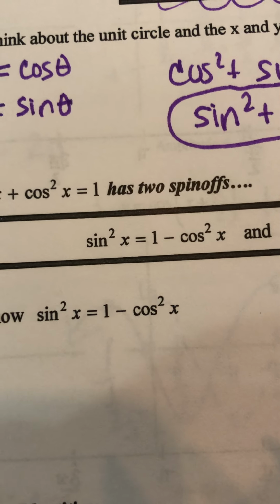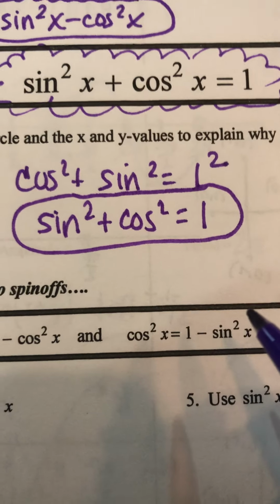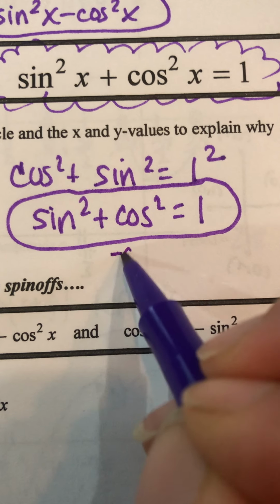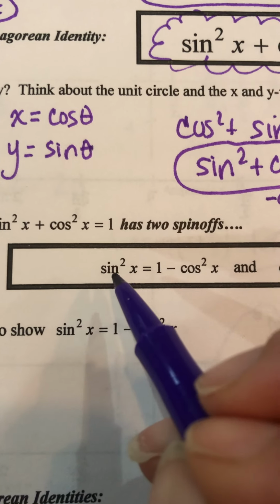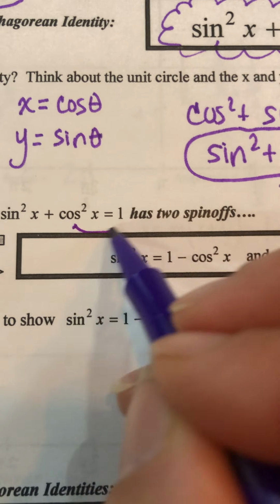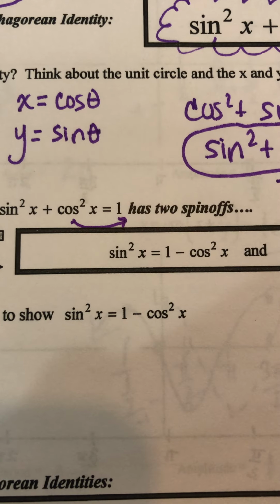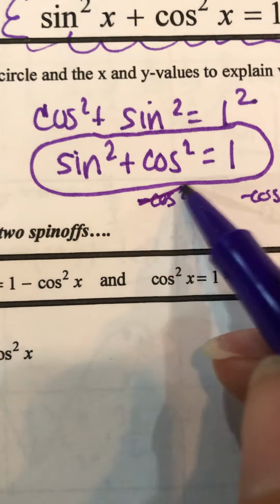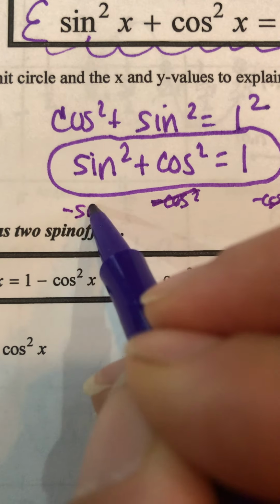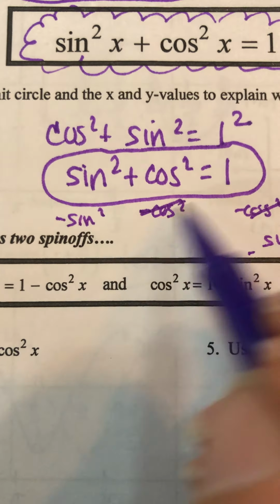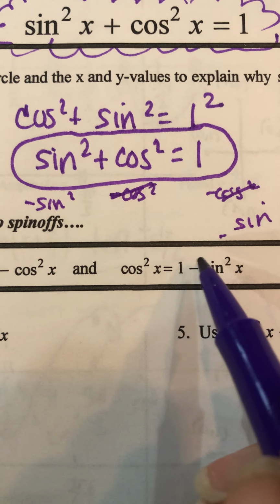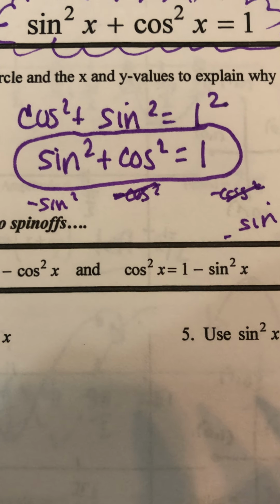And it has two what we call spin-offs. How I'm doing the spin-offs is I'm taking either cosine squared and subtracting it from both sides. So sine squared equals 1 minus cosine squared, just kind of moving that over. Or I'm just taking the same original thing and subtracting sine squared from both sides, taking that and moving it over. And that gives me this version.